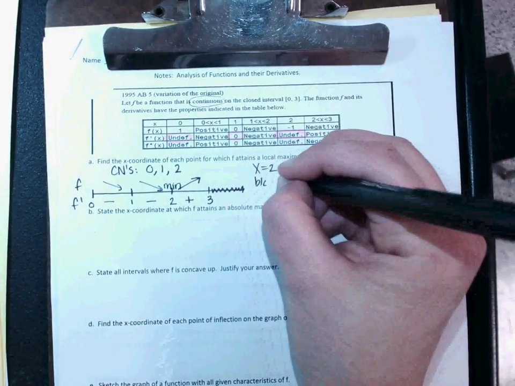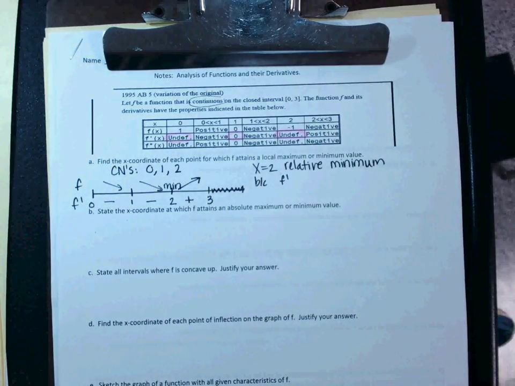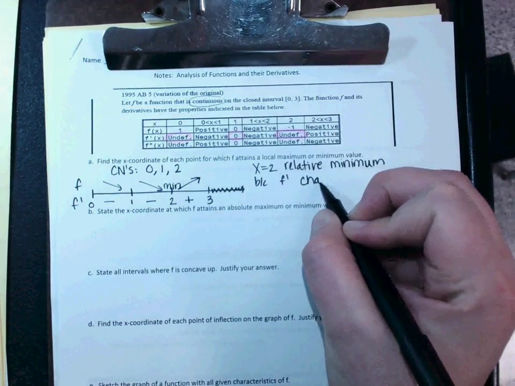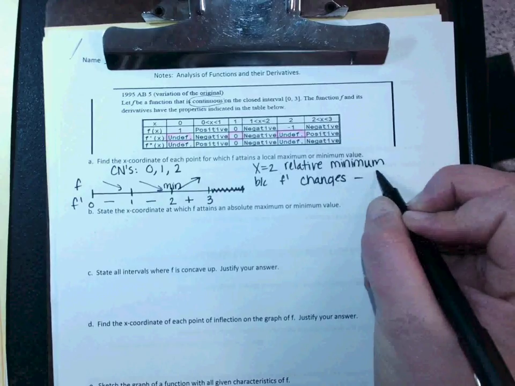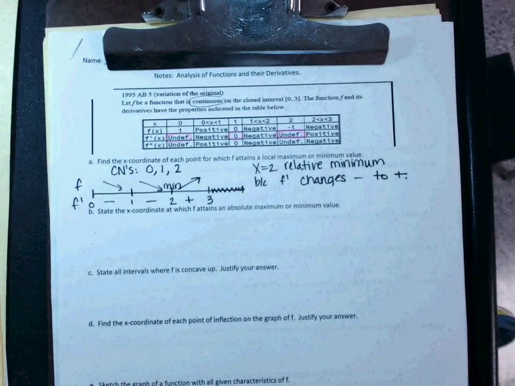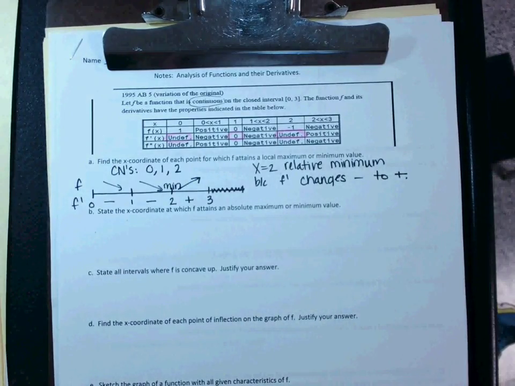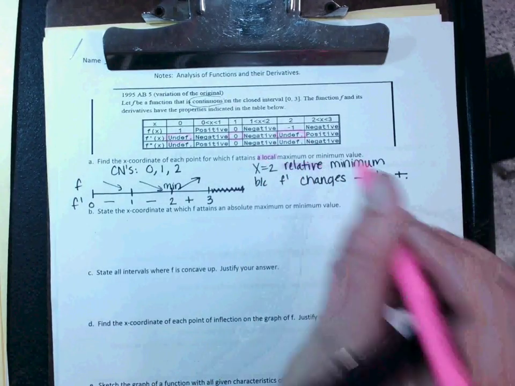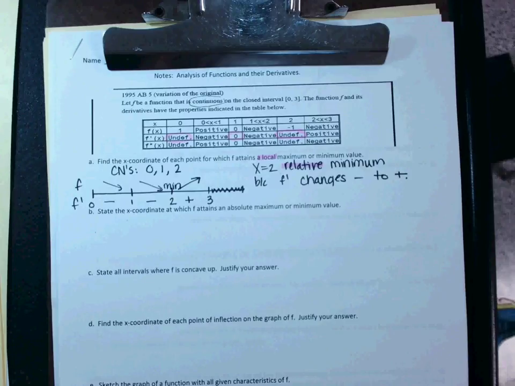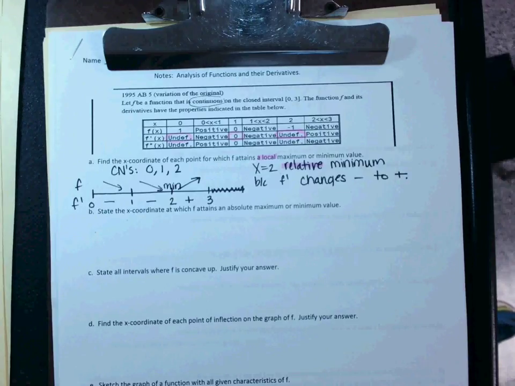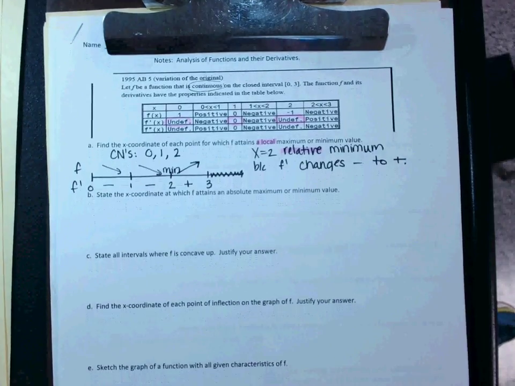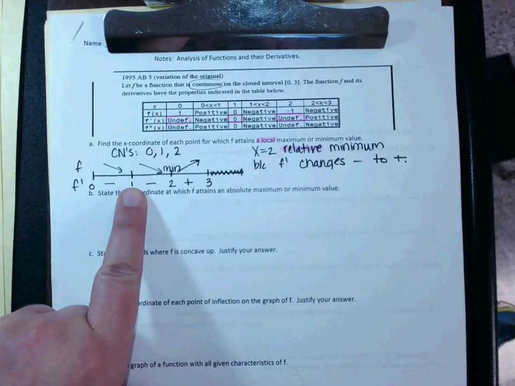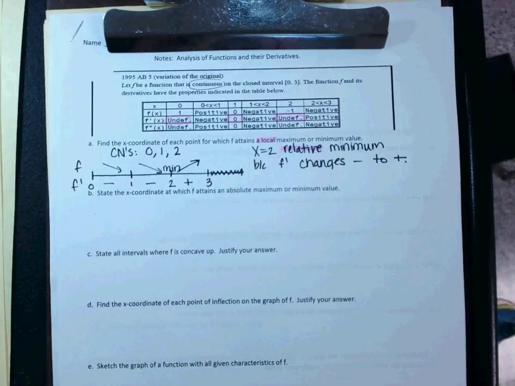So you would say at x equals 2, you have a relative minimum because what did f prime do that tells us it's a minimum? Good. Changes from negative to positive. Now, a lot of times the AP test also uses the word local. Local and relative are the same. So we have a relative minimum at 2 because f prime changes. Does anything special happen at 1? No.